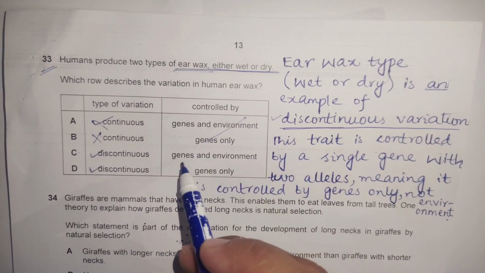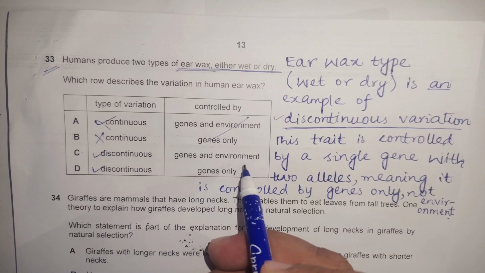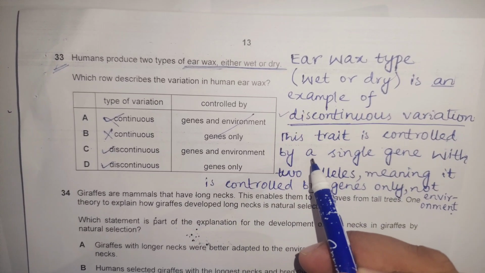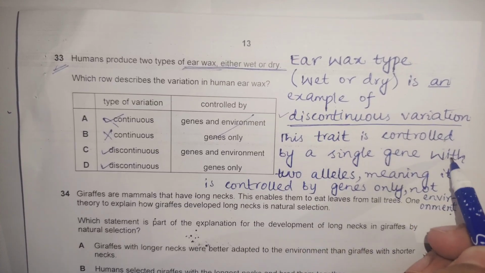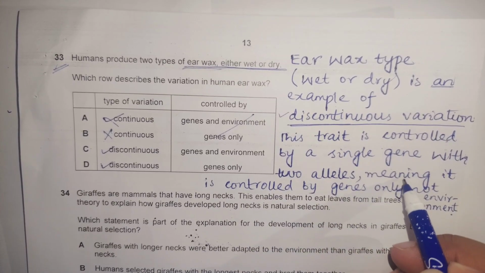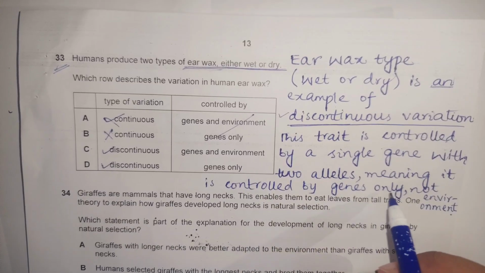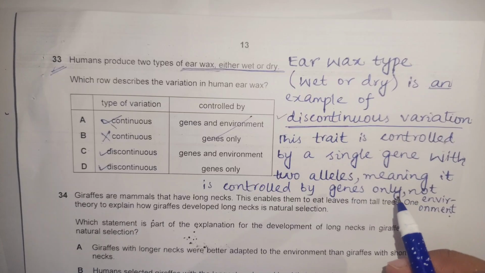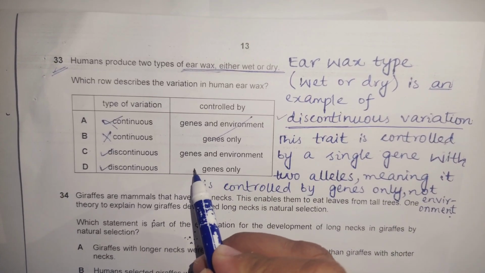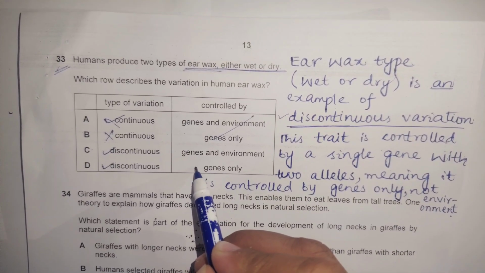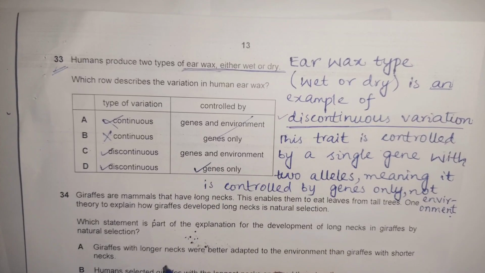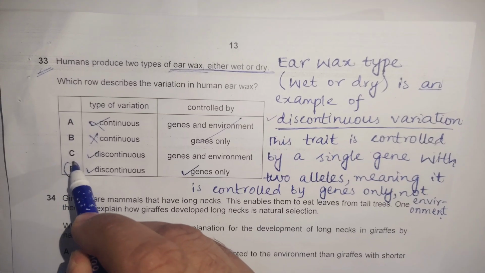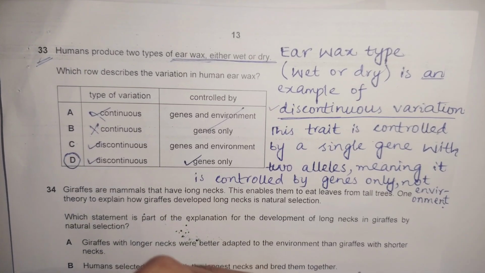So it is controlled by genes and environment, or genes only. This trait is controlled by a single gene with 2 alleles, meaning it is controlled by genes only and not environment. So you need to keep this in mind, that discontinuous variation is controlled by genes only. I hope you have understood. So the correct answer is D, not C.